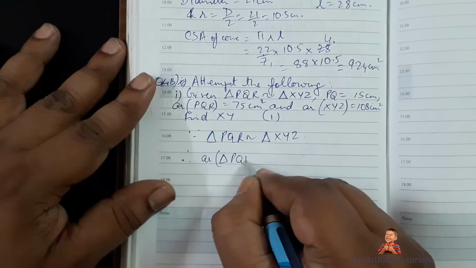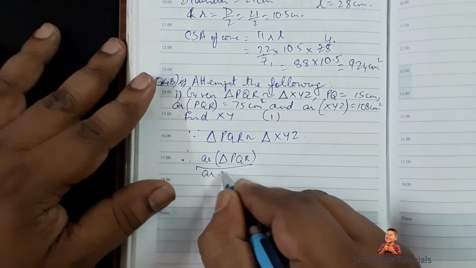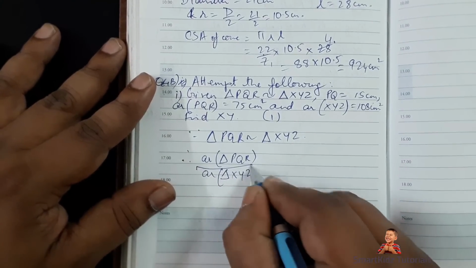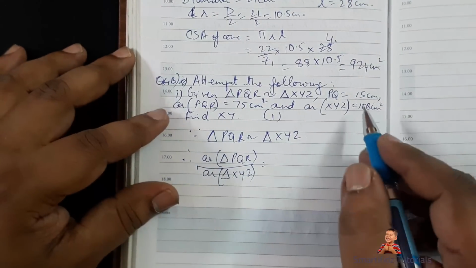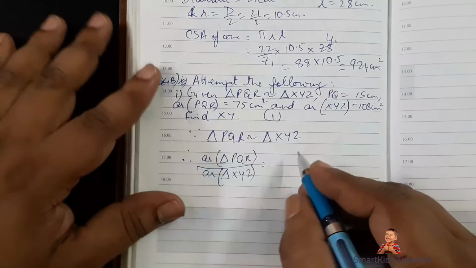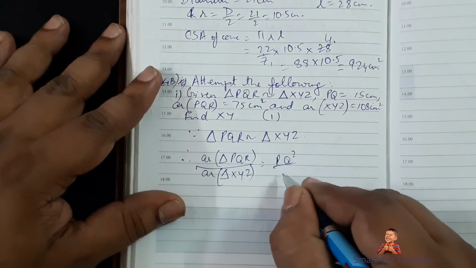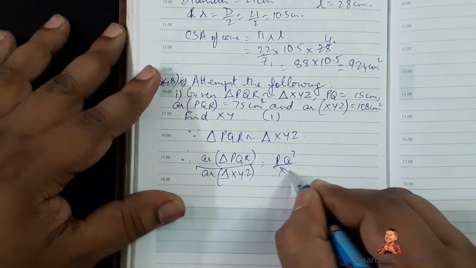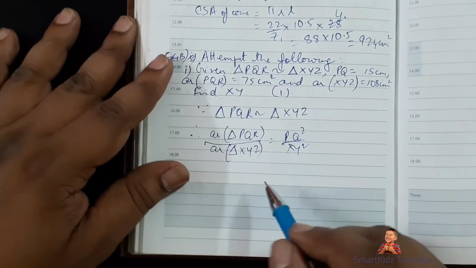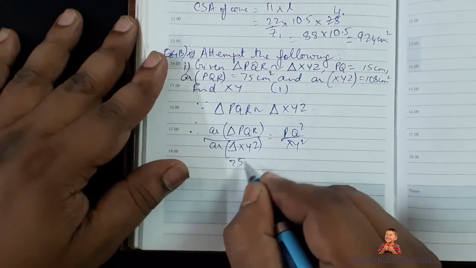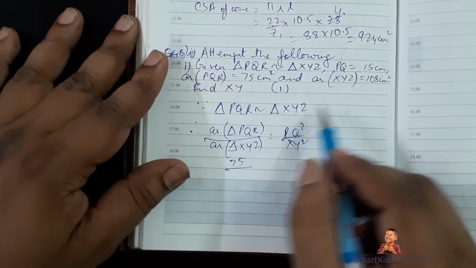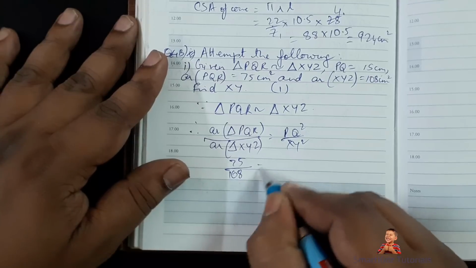triangle PQR upon area of triangle XYZ will be equal to the ratio of the squares of their sides. So that means PQ square upon XY square. We are given area of triangle PQR, which is 75, and area of triangle XYZ is 108.